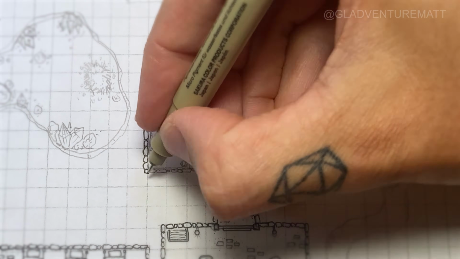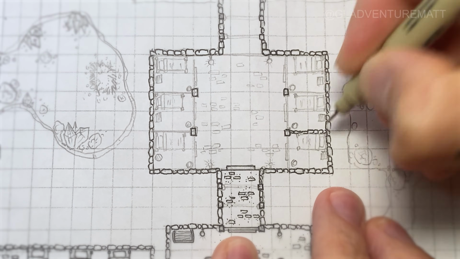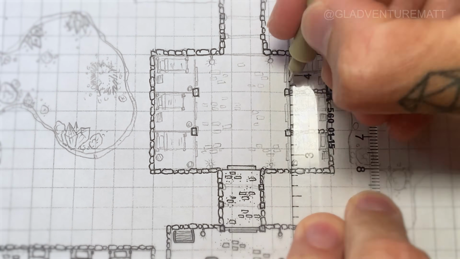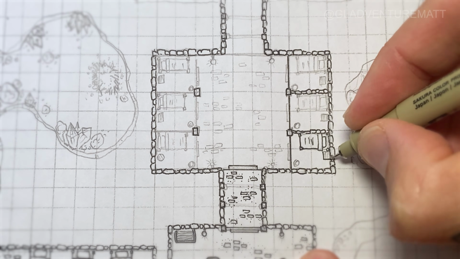But for me as a DM, I like being able to look at this. And because I'm going to run this with several different groups of players as a part of my campaign, I'm going to make this look really good. So I just took the time, went through, and did a little bit of extra brickwork.